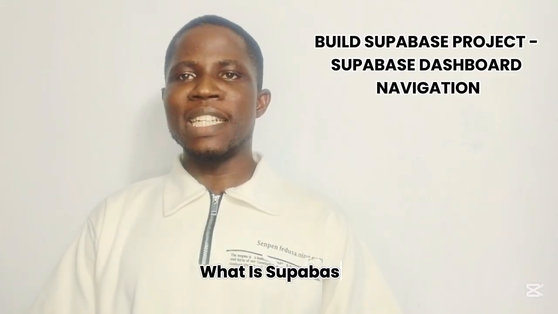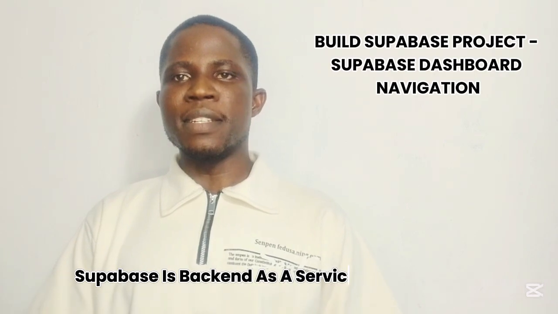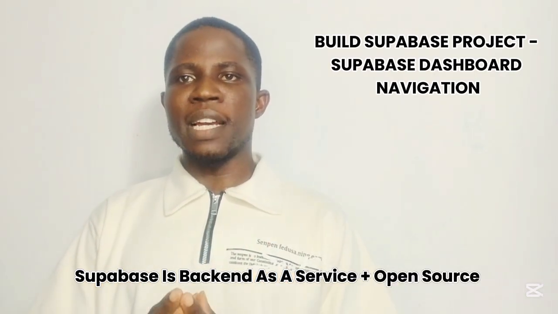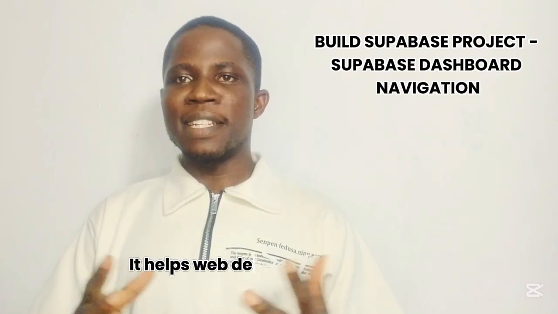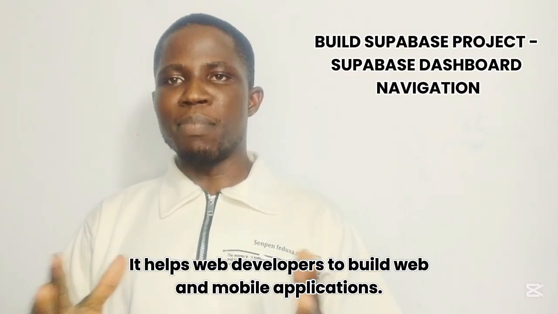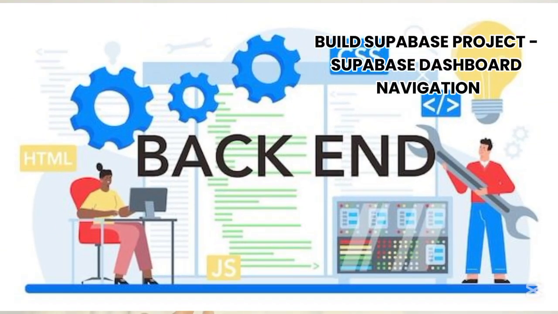First, to know what Supabase actually is. Basically, Supabase is backend as a service. It's open source and it helps developers like you build web and mobile applications without having to build the backend from scratch. That's interesting, right?